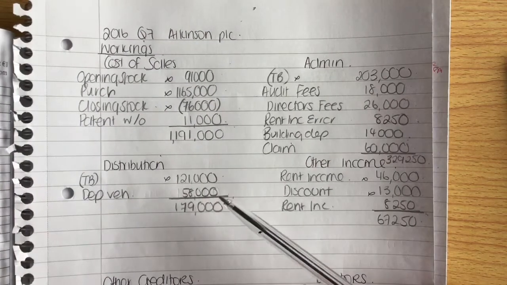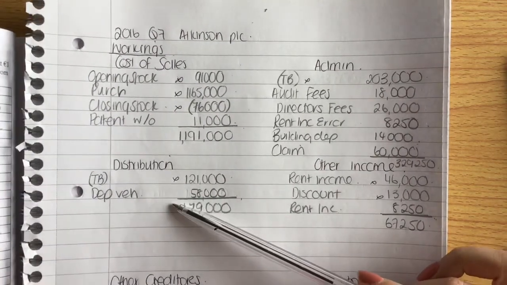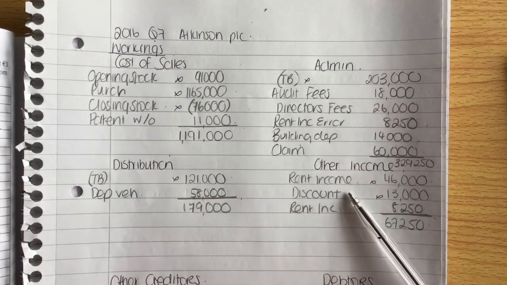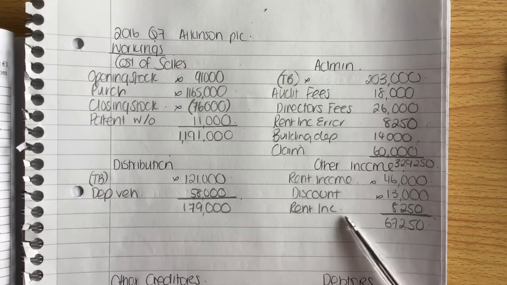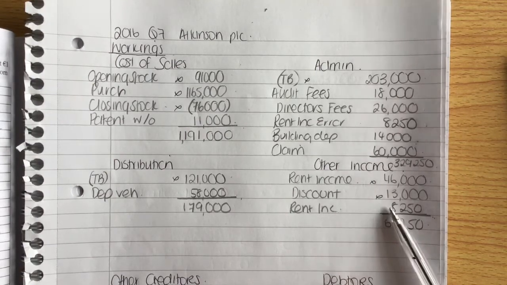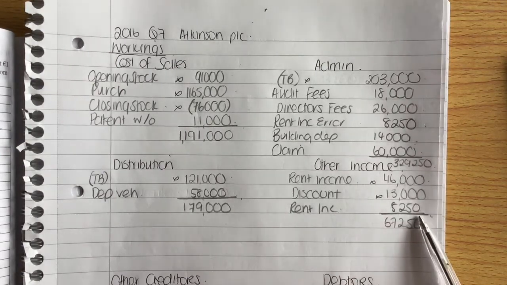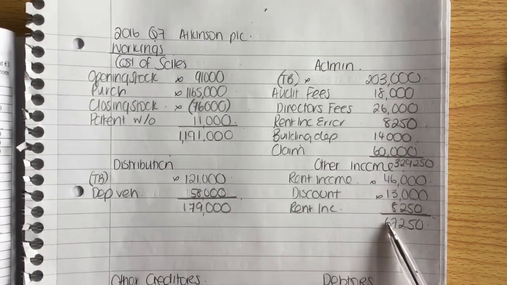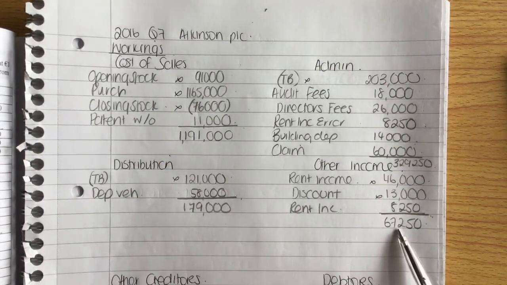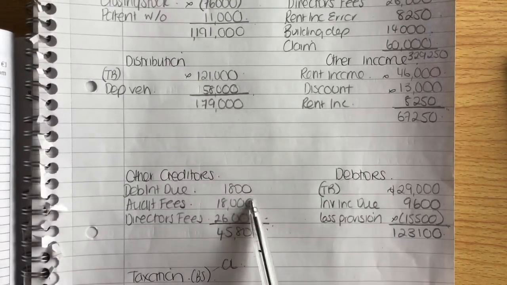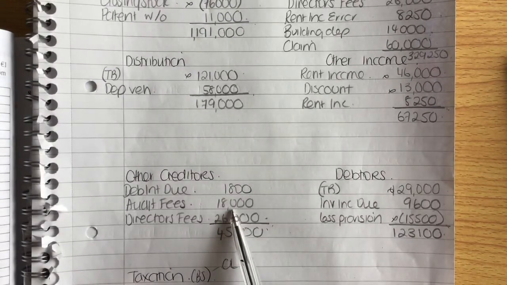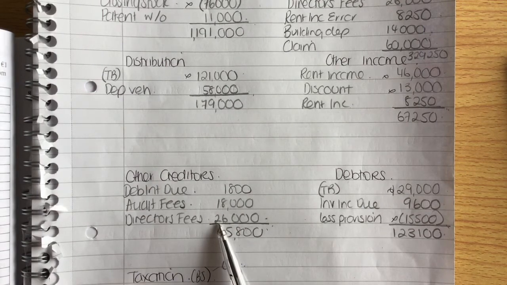Our distribution is adding up to 179. We just have our trial balance figure plus our vehicles depreciation. Other income, we have our rent income, the discount, both of those coming from the trial balance. Then we have our rent income of 8,250. So that adds up to 67,250. We then have our other creditors of 1,800 plus your €18,000 in auditor's fees plus your director's fees of €26,000, which leaves your other creditors at €45,800.